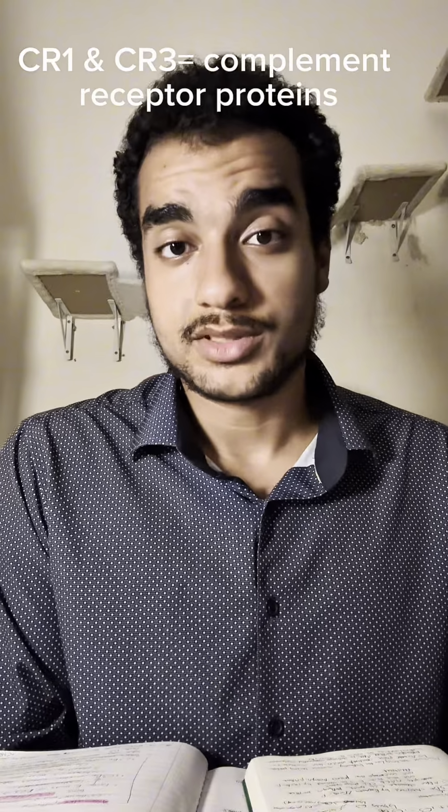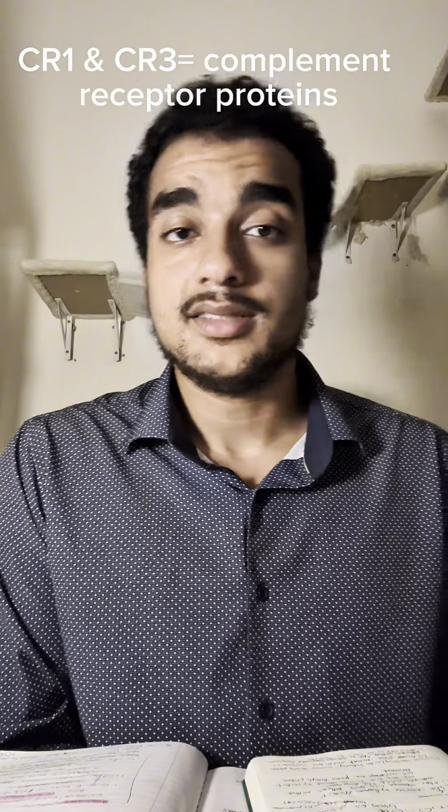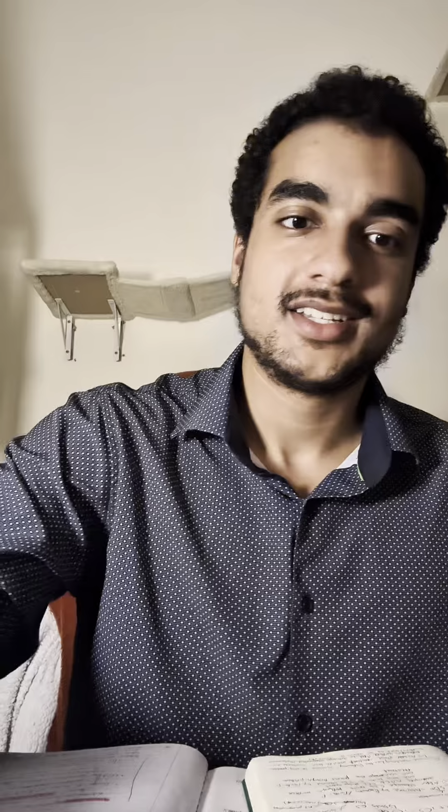These are complement receptor proteins, and these actually lead to the mobilization of leukocytes or phagocytes, and it facilitates the phagocytosis of these microbes and or bacterial cells. That's all I know, so hopefully that's enough for you and your curiosity.